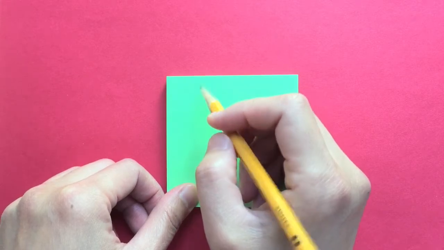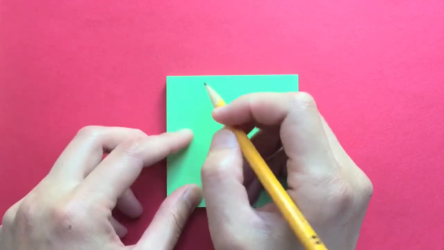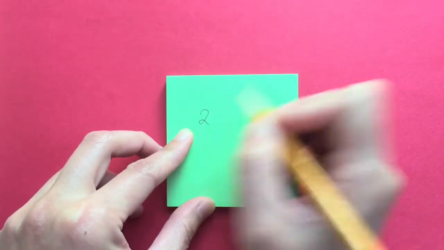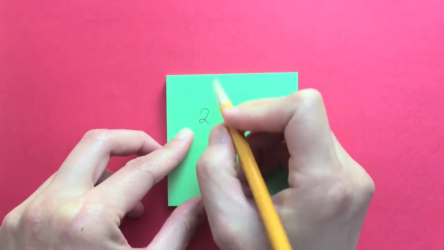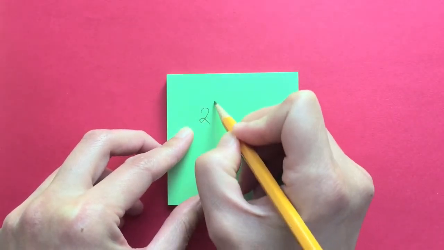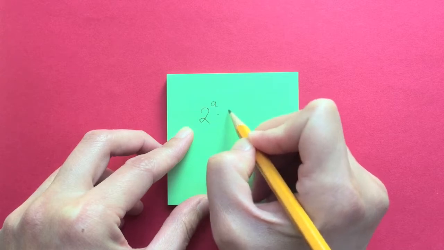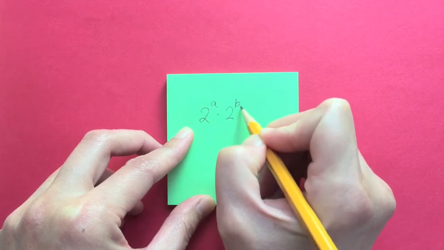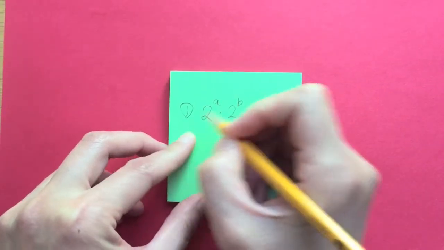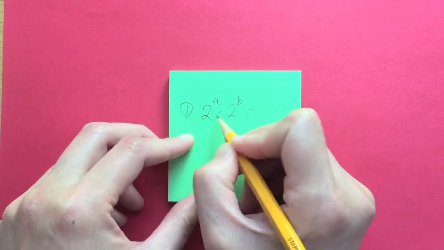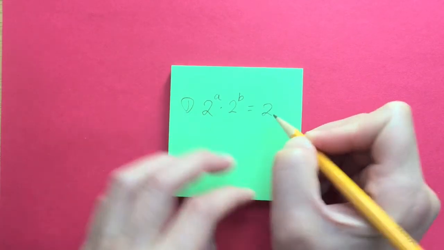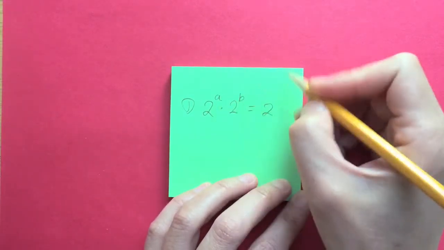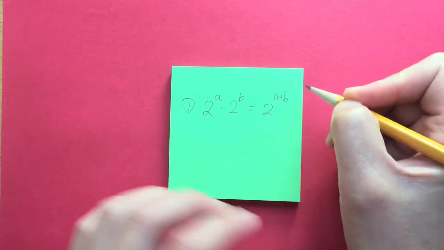The three rules of exponents: for example, if we have a base number 2 to the a power times 2 to the b power, the first rule is multiplication, so you add up the exponents, a plus b.